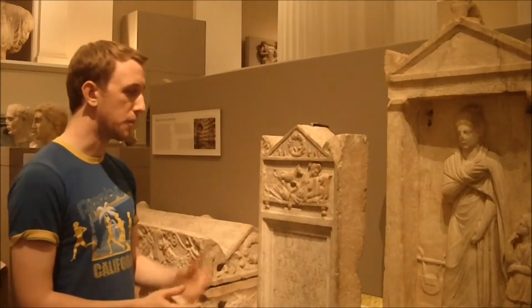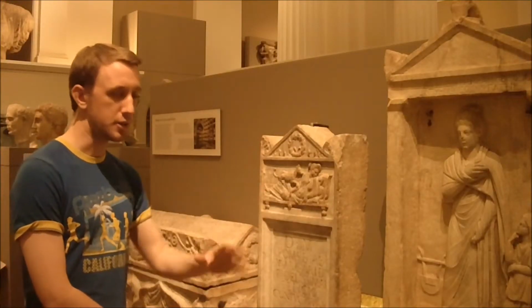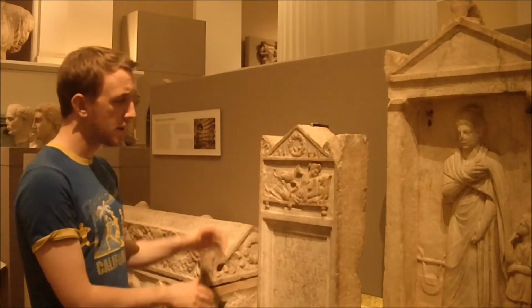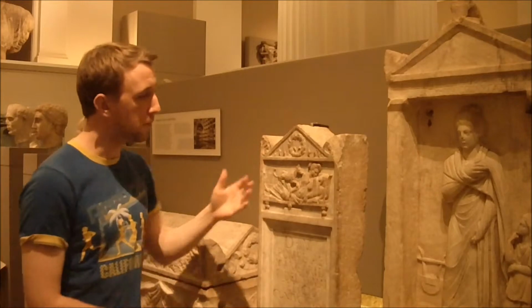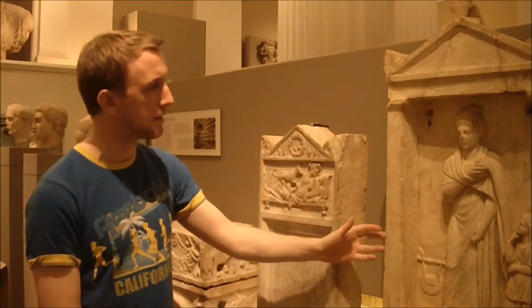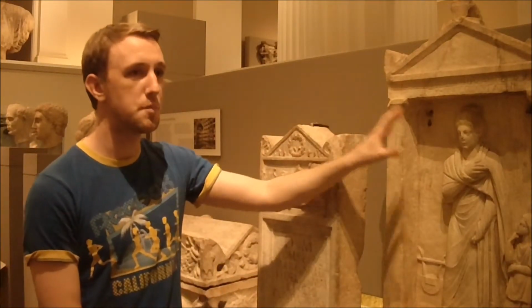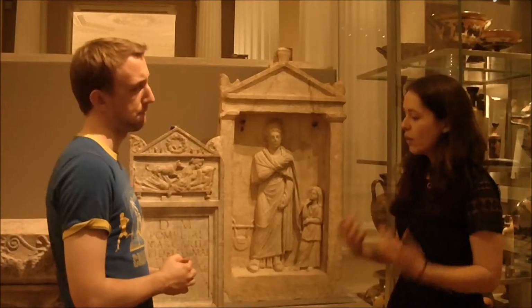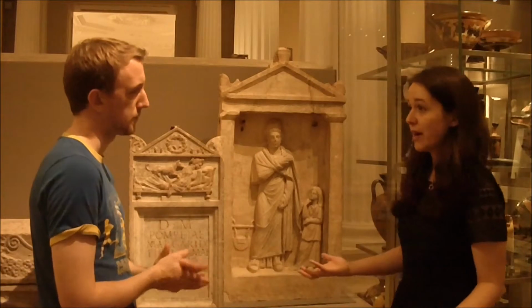And that's an interesting point, because when we look at this gravestone, it's quite noticeable that the text takes up maybe two thirds of the gravestone, and then the picture takes up one third. But if we look at the example next to it, the picture is much, much bigger, and the inscription is very small. Why is that? Well, that could just be down to personal preference, really.